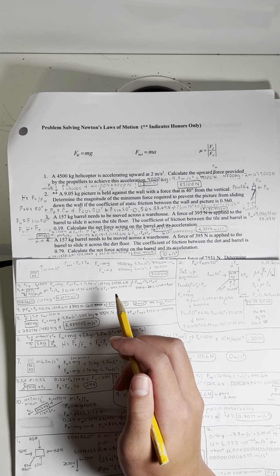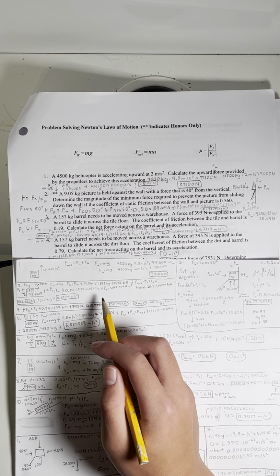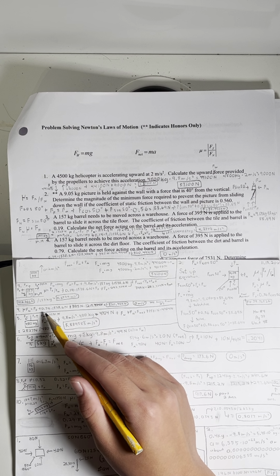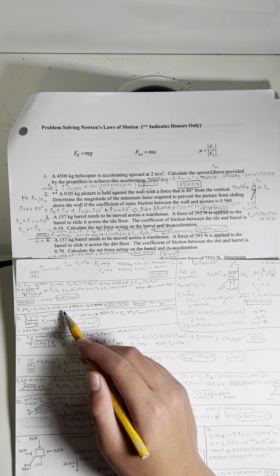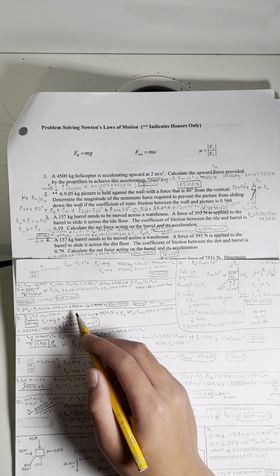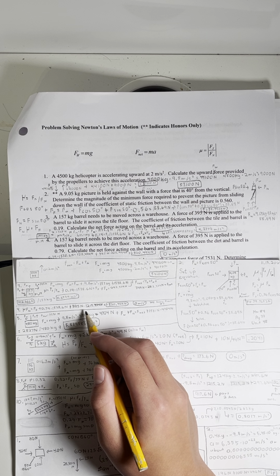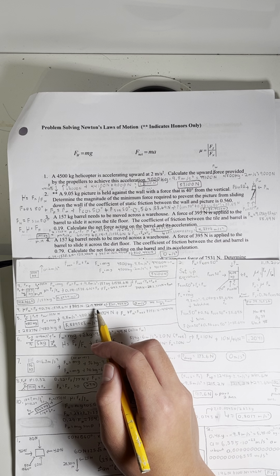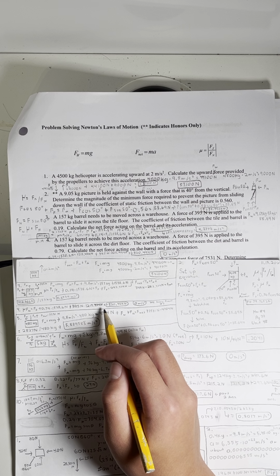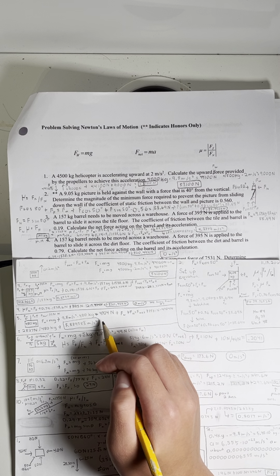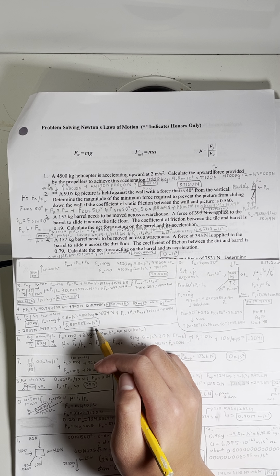Again, the problem is the exact same, and we get 0.79 times 1,538.6 newtons, which is 395 newtons minus 1,215.494 newtons. And that is equal to approximately negative 820.494 newtons.